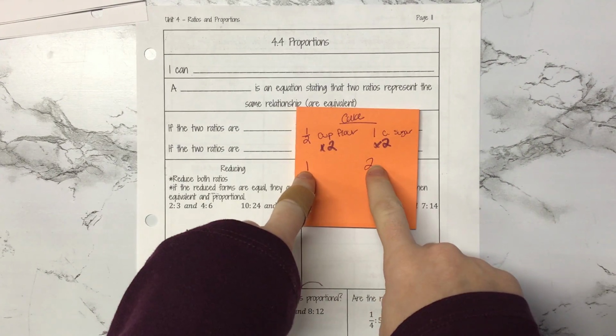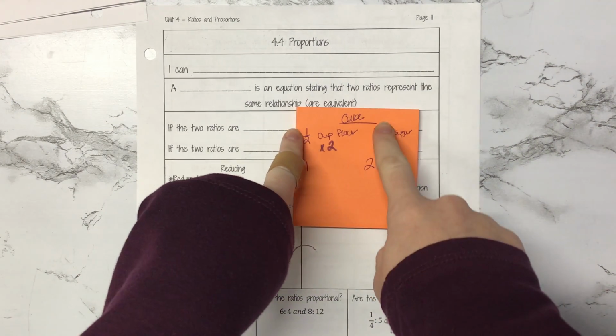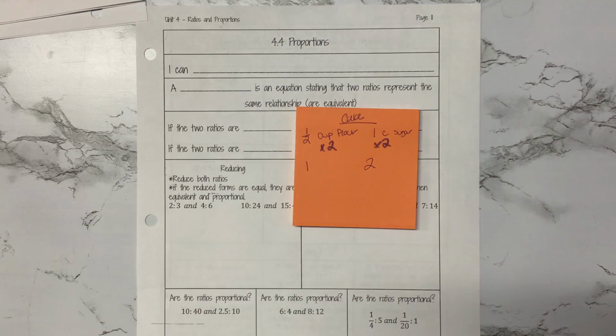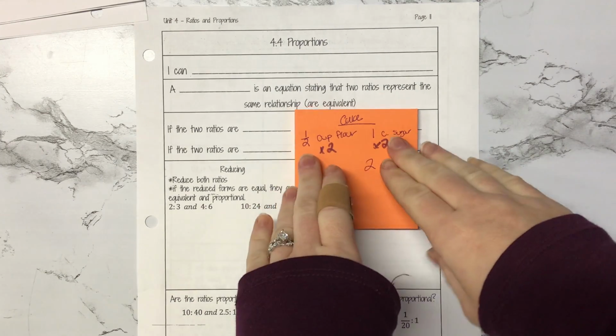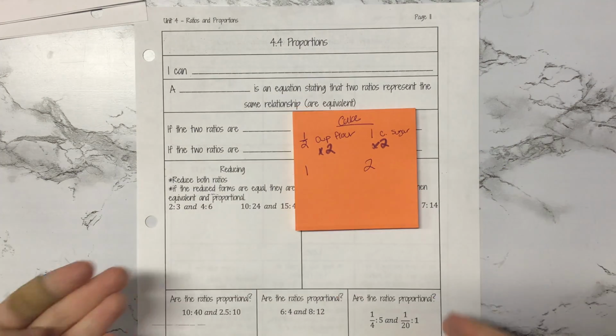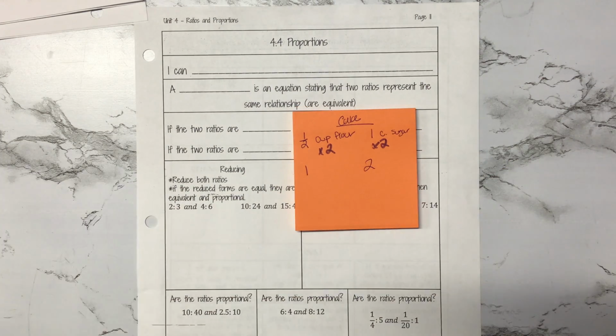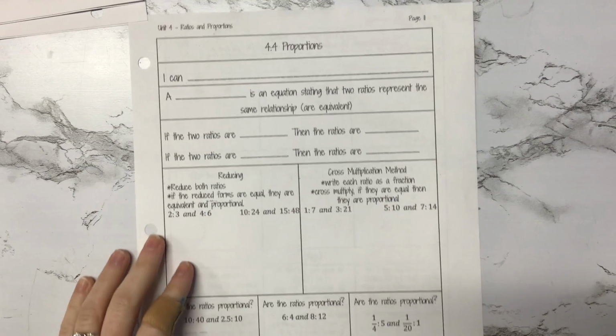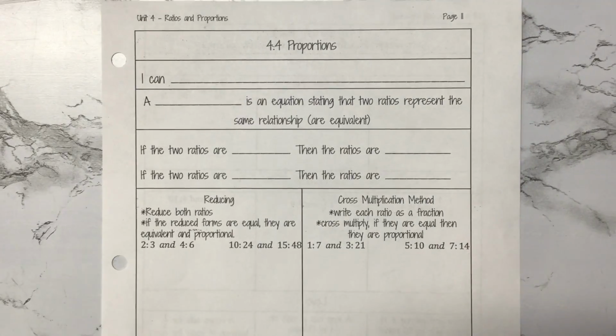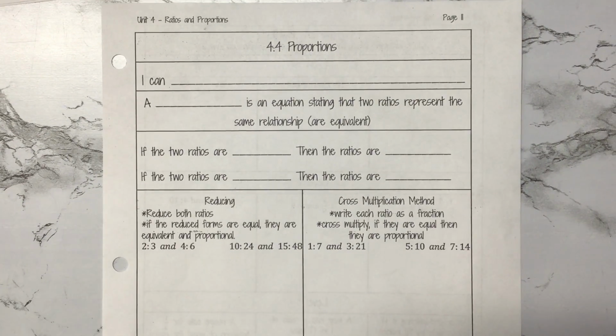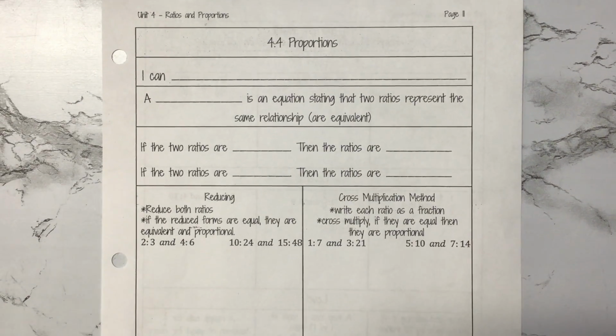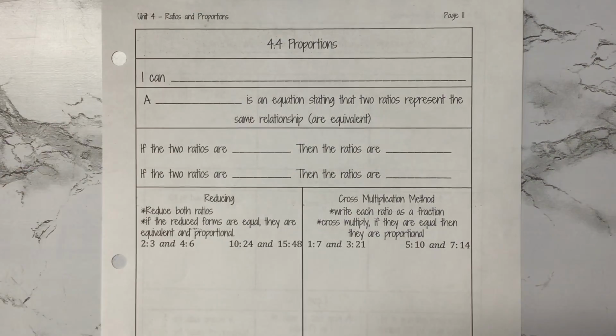So even though these ratios are different, 1/2 to 1 and 1 to 2, they're proportional because they changed by the same amount. And these ratios are still describing the same thing, how the flour compared to sugar in a cake. Okay. And we'll get more into how I use that, what this is for, later. But for right now, we're just going to work on the process of it.